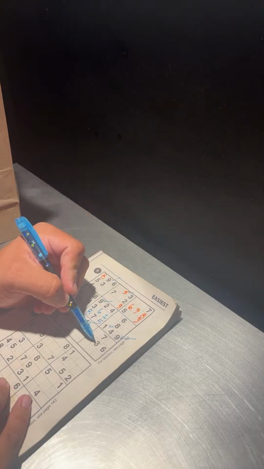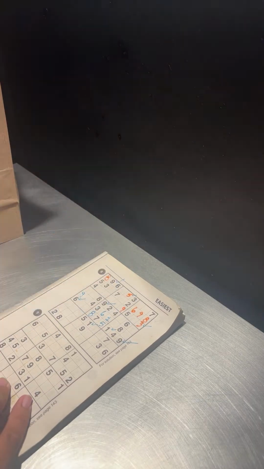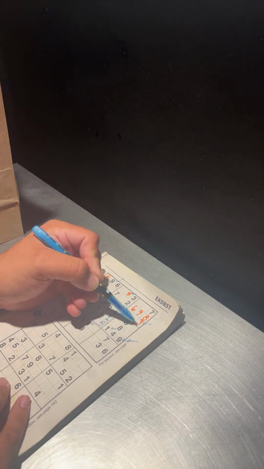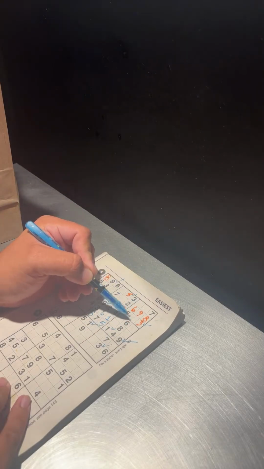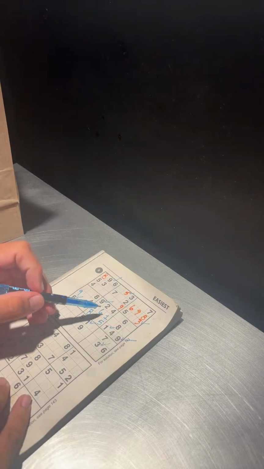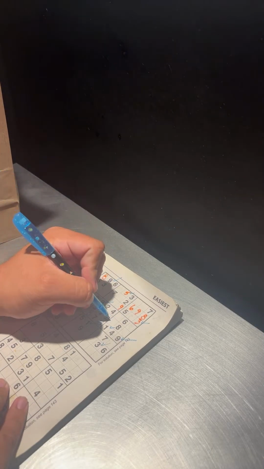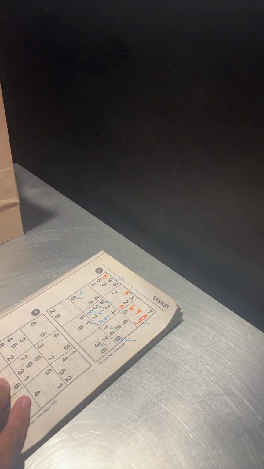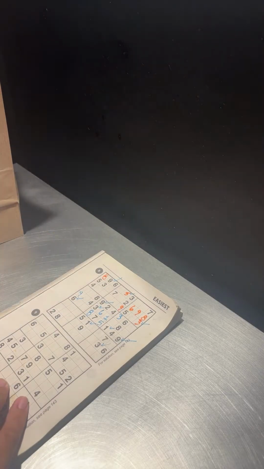Let's go for 3. 3 vertically. 3 is right here as well. You see that? So vertically it cannot appear here, and 3 is also right here, so it can appear vertically. But also there's another 3, so it can't appear horizontally, which means that 3 is right there.